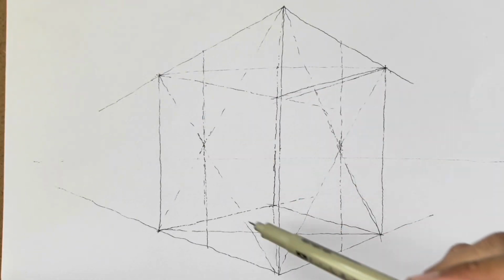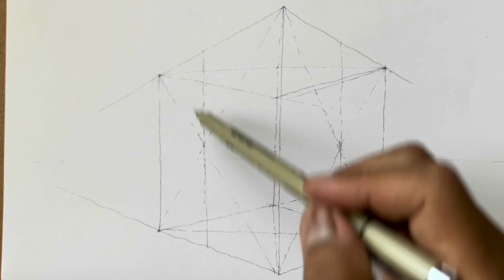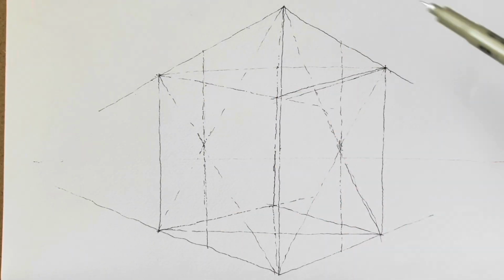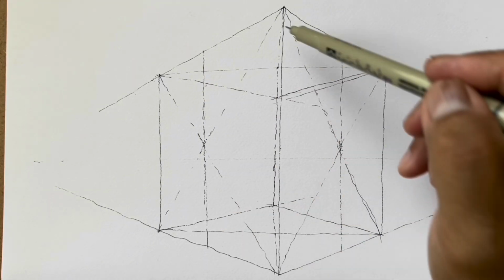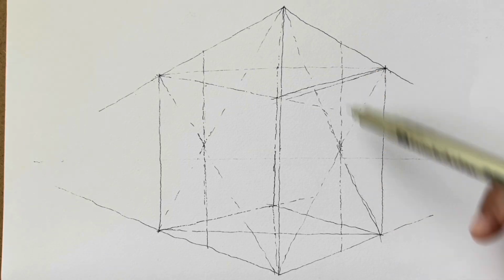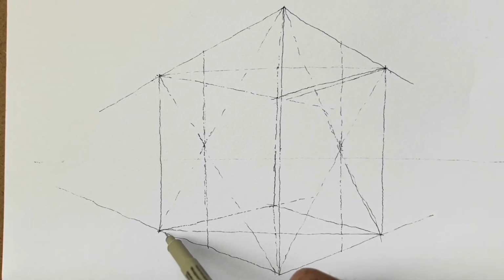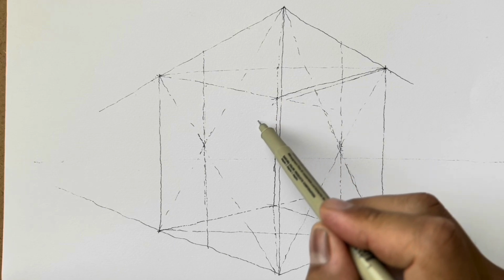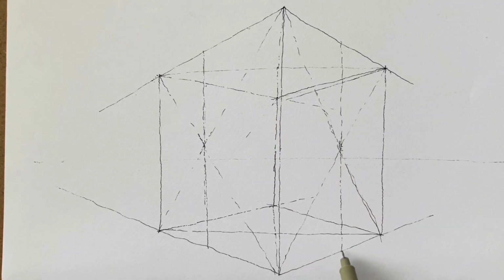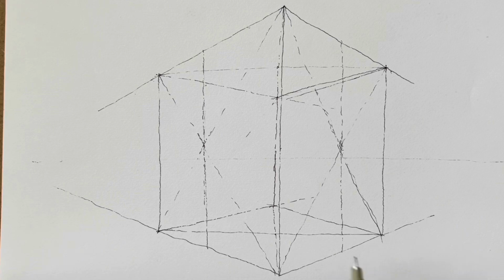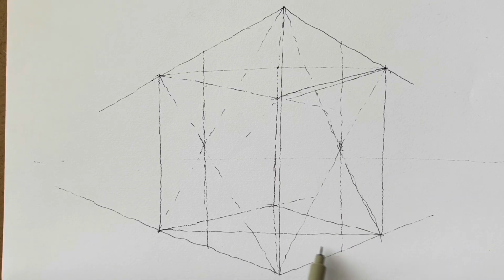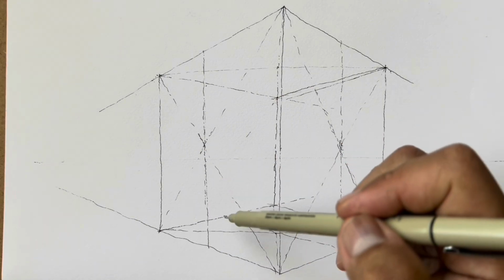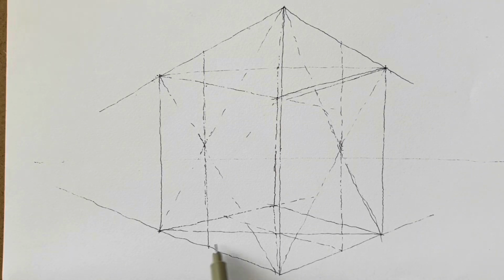Diagonals find the central point for this face, and then find the vertical, just a fine line, and on the other side similar to this, a fine line to find the center point. And of course at the back also, to find the central line on that hidden part. Just like that.